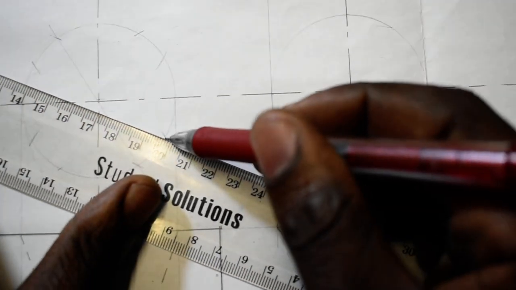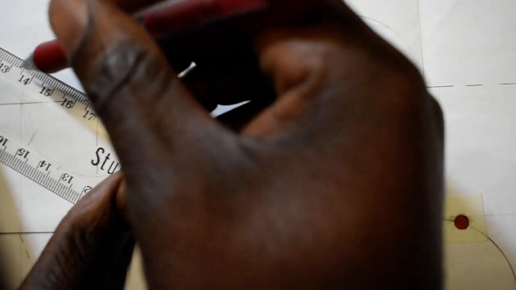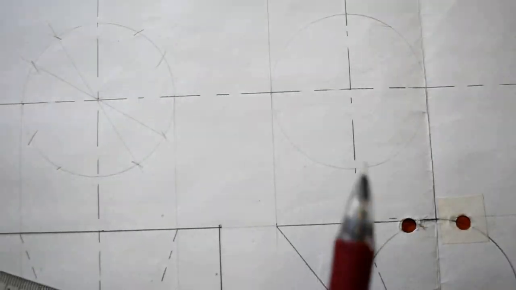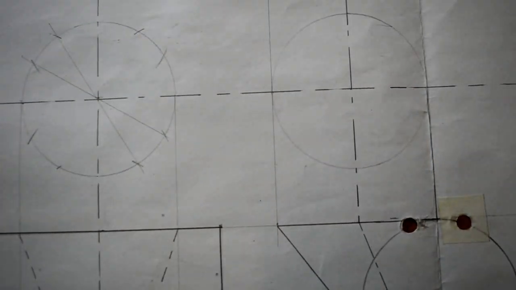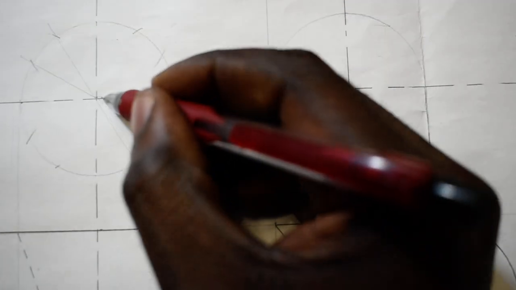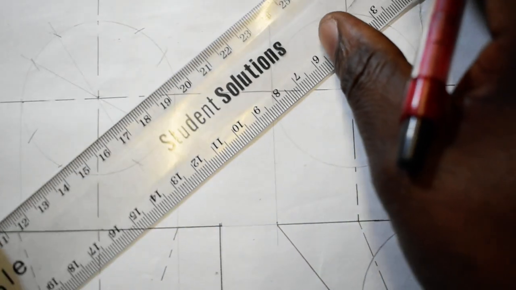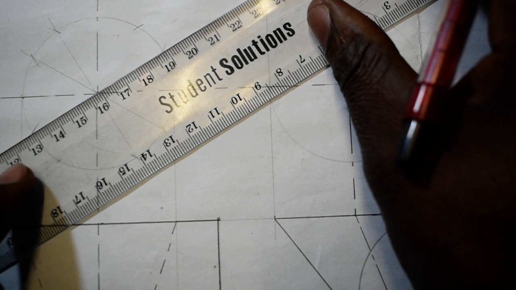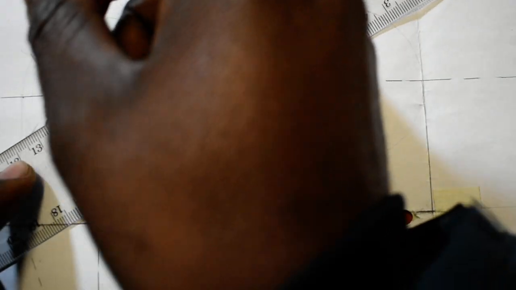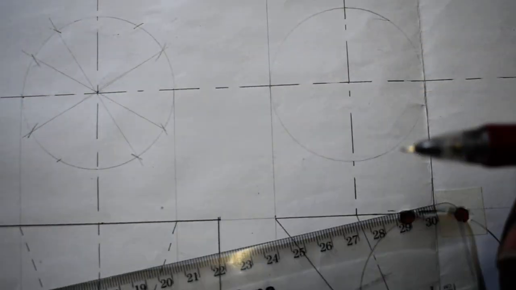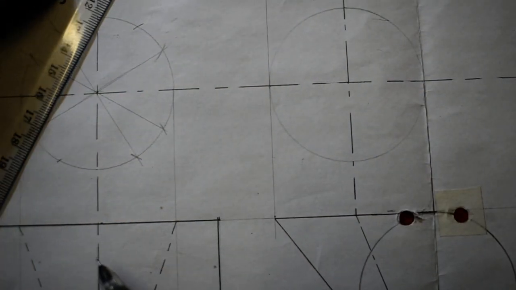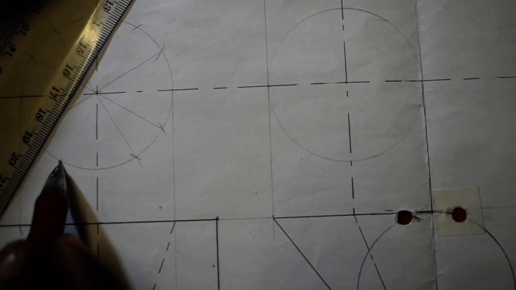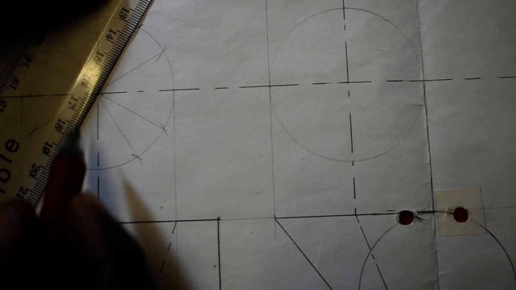Join this one, join. So all these points that we are joining, they must pass through your center point there, where these two centers, of the vertical component and horizontal component, are actually perpendicular to each other. So there you go with that one.